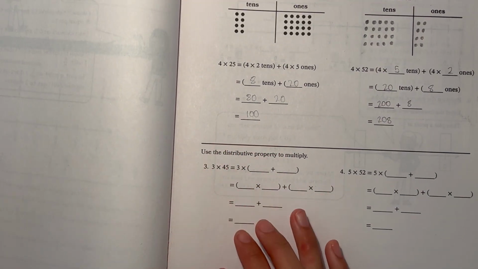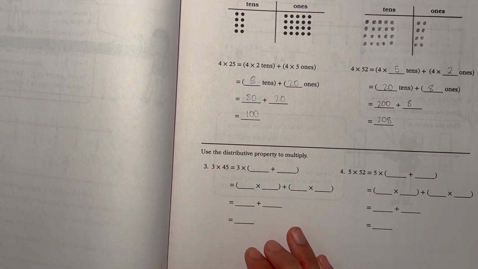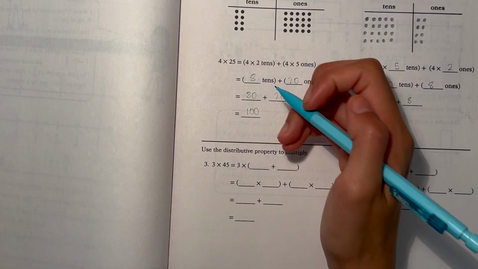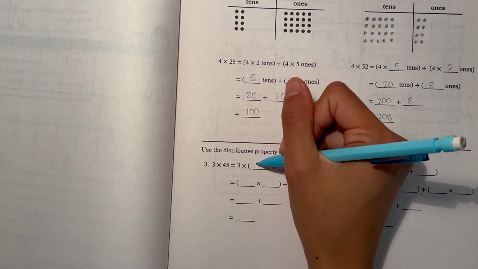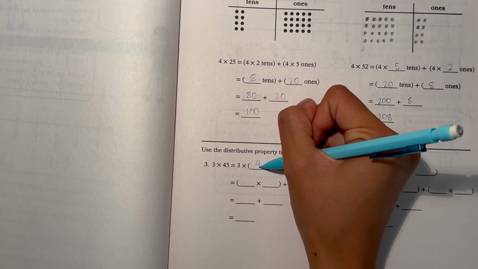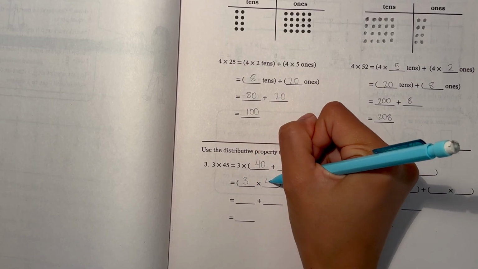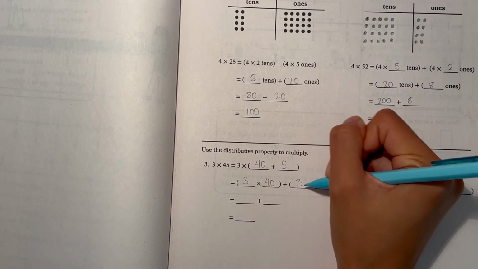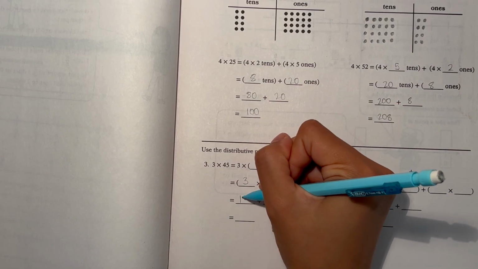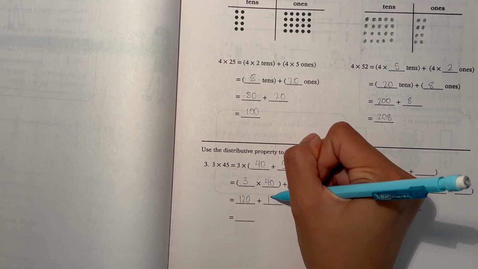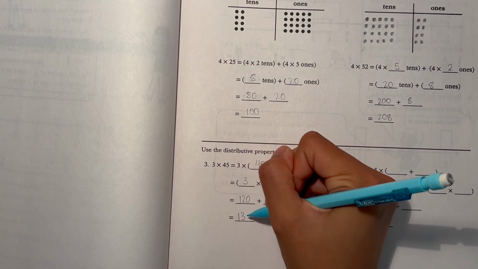Alright, and now use the distributive property to multiply. 3 times 45 is equal to 3 times 40 plus 5. So it's 3 times 40 plus 3 times 5, which is 120 plus 15. So our answer is 135.